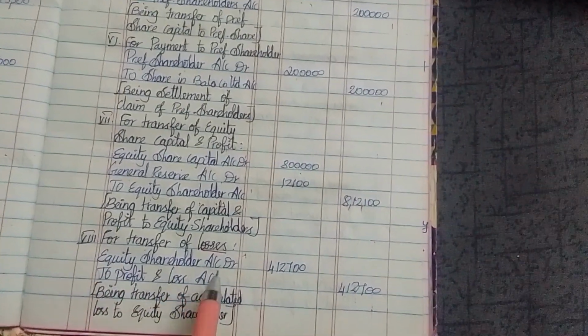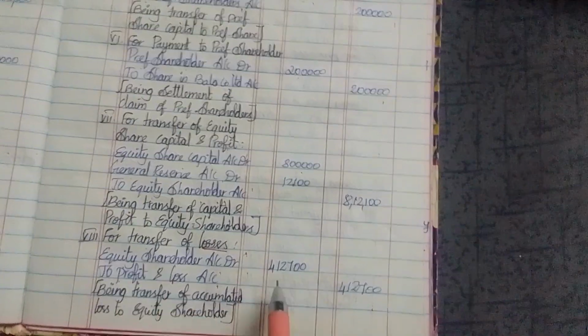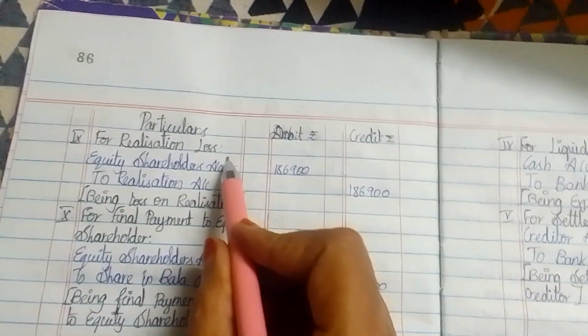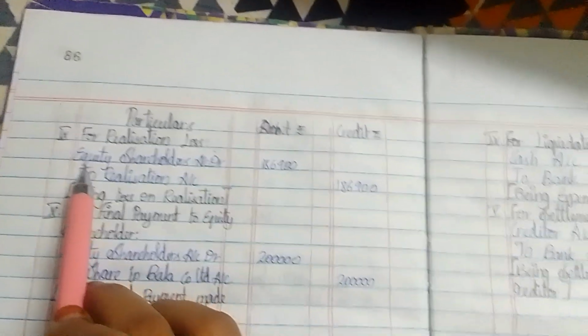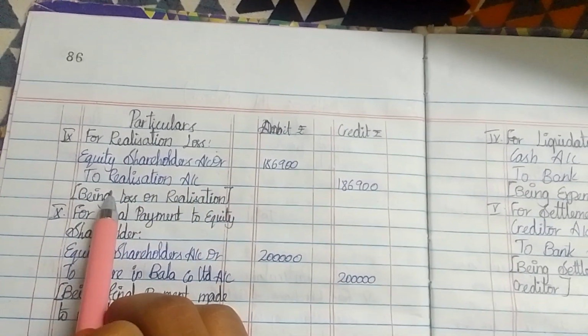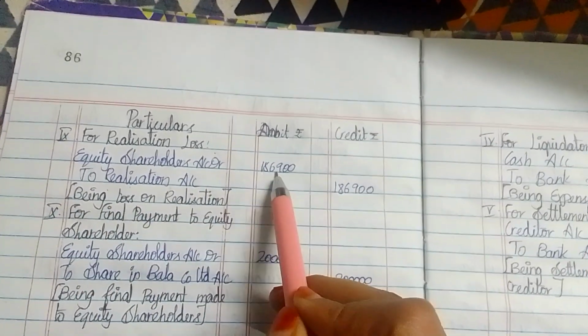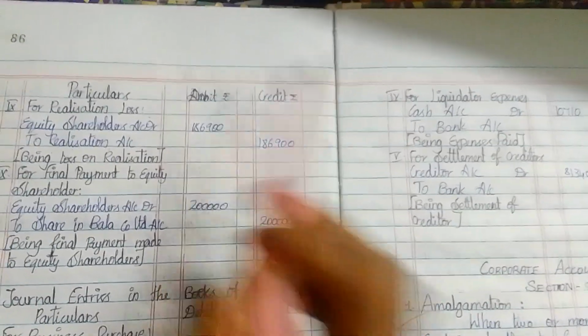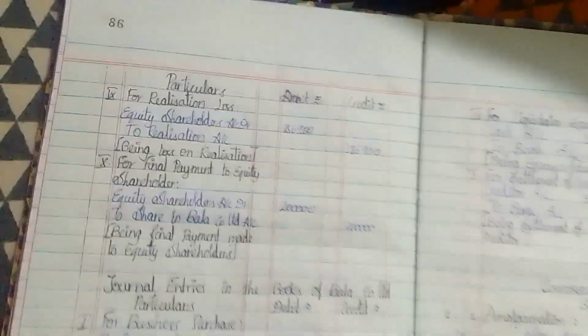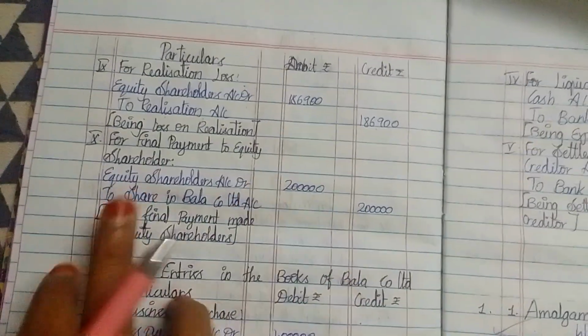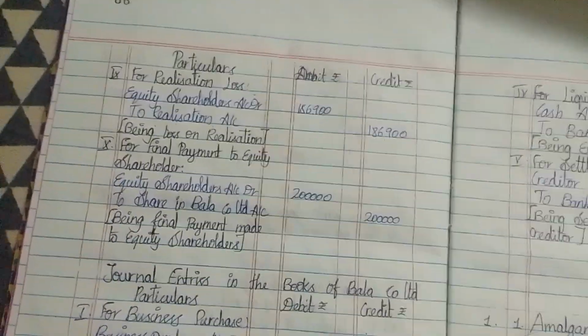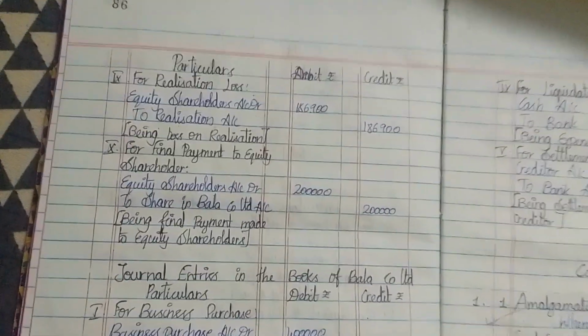Equity shareholder account debit to profit and loss 4,12,700, 4,12,700. Next step, realization loss. How did we get it in the realization account? So equity shareholder account debit to the realization account 1,86,900, 1,86,900. Final, the payment of the equity shareholder. The equity shareholder account debit to 2 lakhs, to the share of the Balanco 2 lakhs. Till this, the selling company is over.